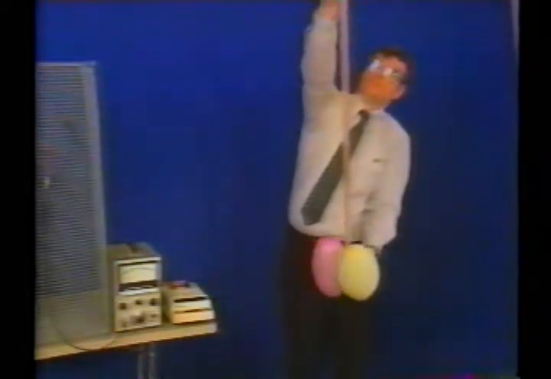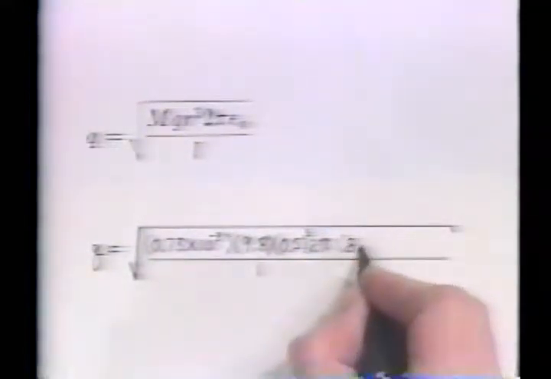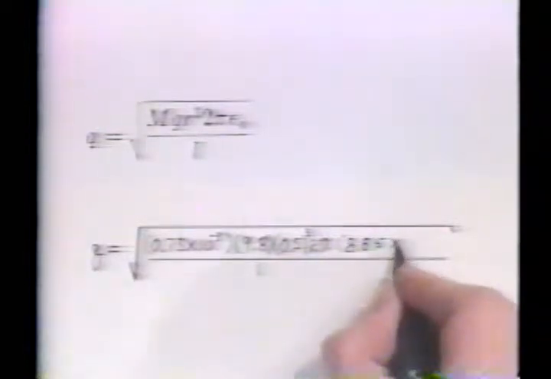The height L is roughly 1 meter. Finally, the permittivity of free space is 8.85 times 10 to the minus 12 farads per meter. Evaluation gives a charge q of about 220 nanocoulombs.